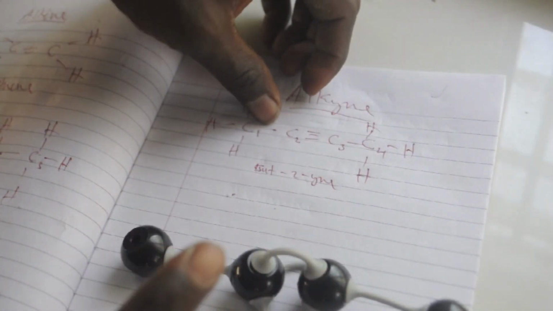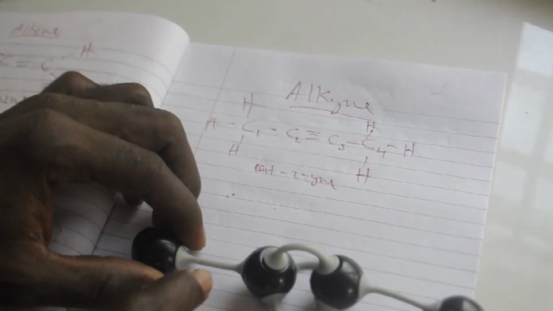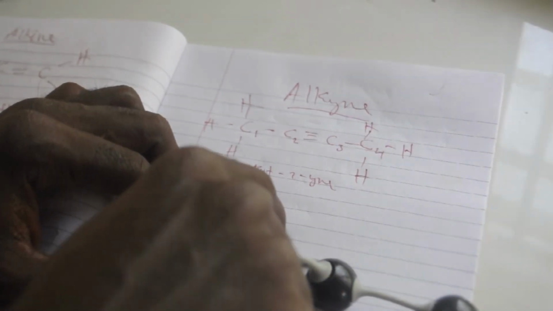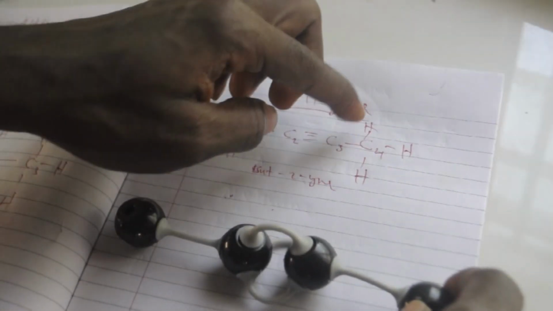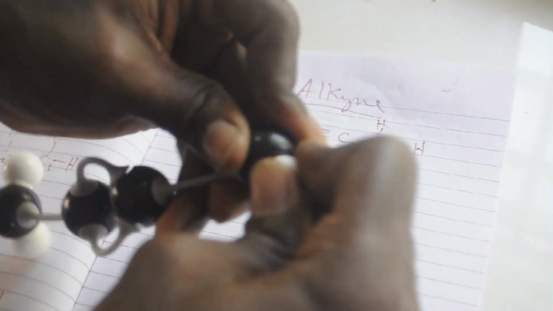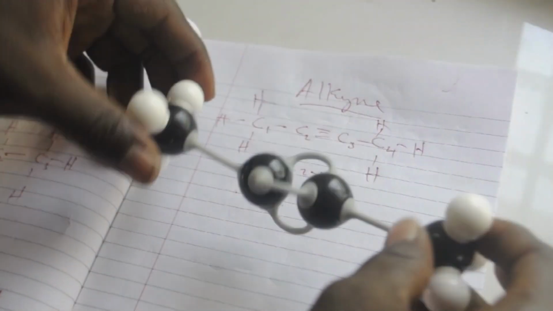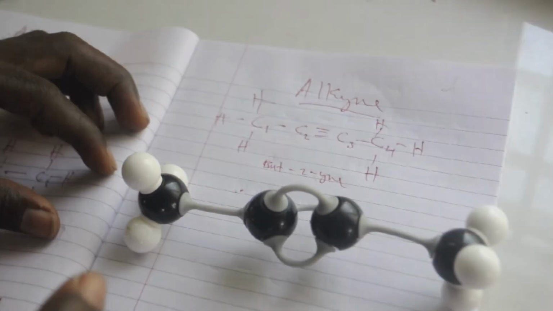So we say that each of the carbons should be surrounded with 4 bonds. 1, 2, 3, 4. So this carbon has 4 bonds. Now here we are having extra carbons and hydrogens here. We have our hydrogens here. So this is butyne.